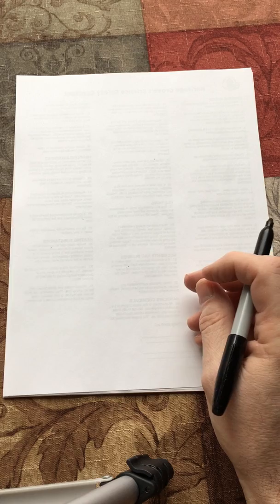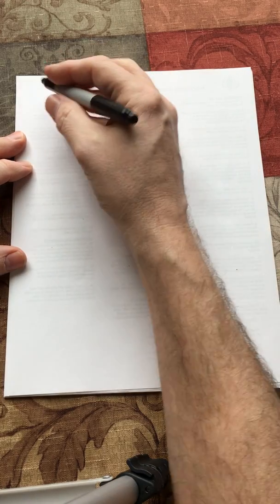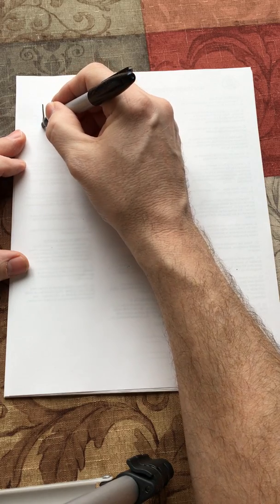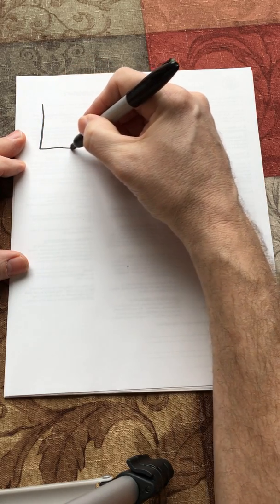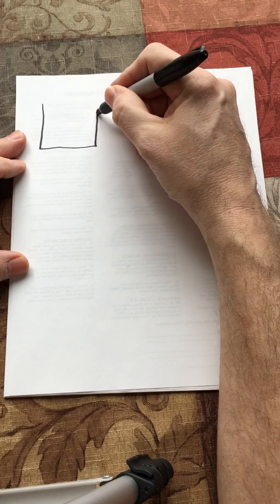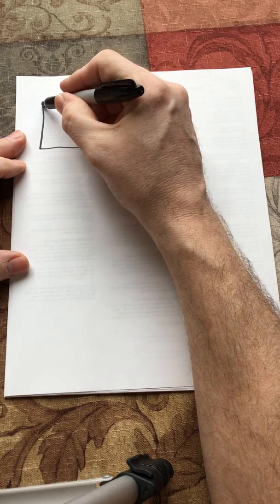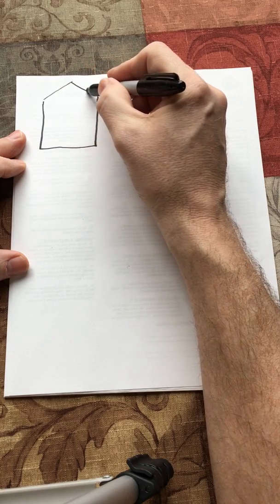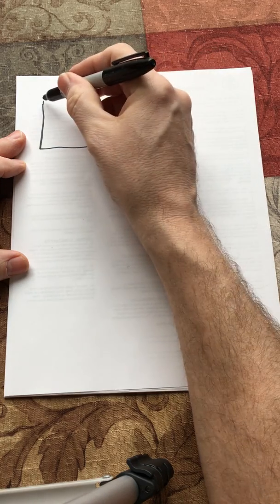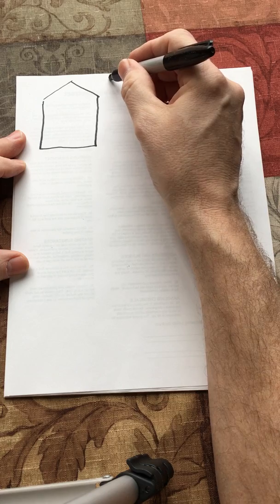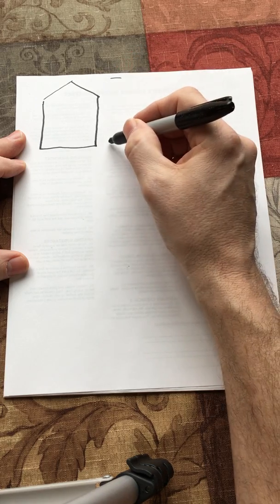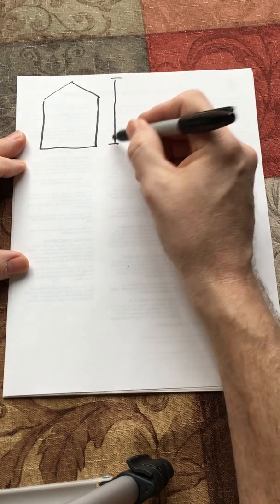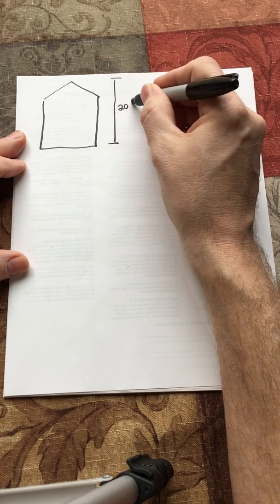Let's take a look at a little more complicated one. Say that we have a situation where there's a company giving an estimate for siding the front part of a house or putting up bricks on the front part of a house. That happens. And we know that the height of the house is 20 feet.